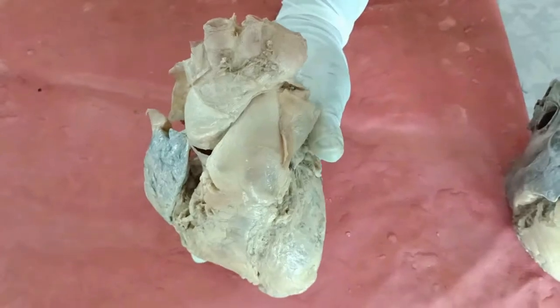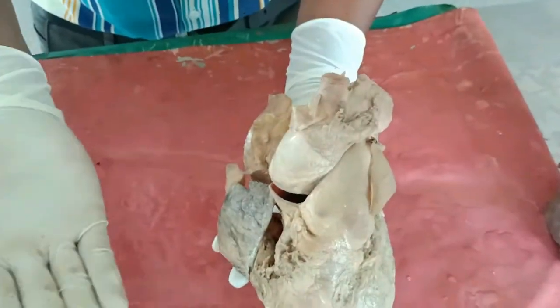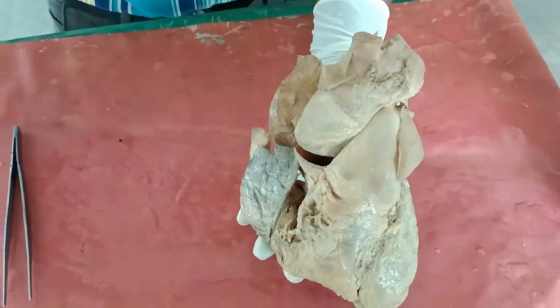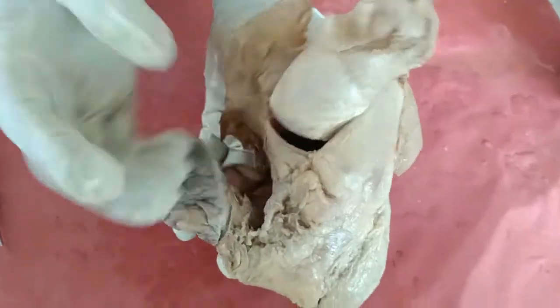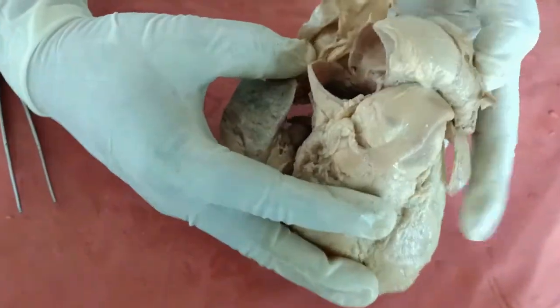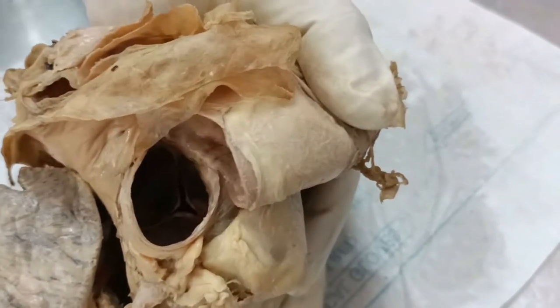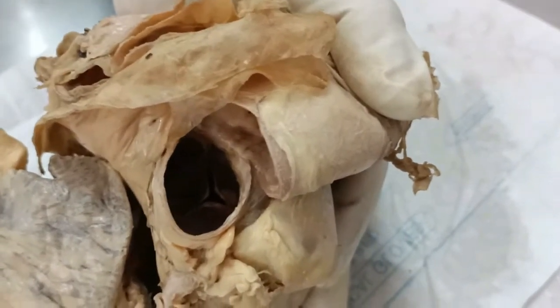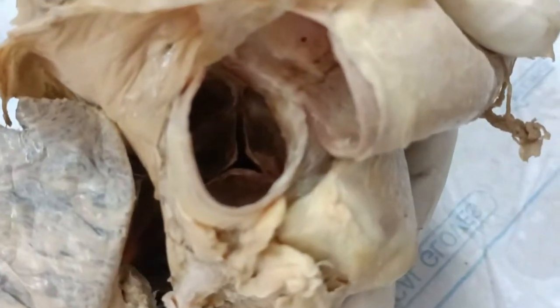Now we will discuss the blood supply of the heart. Before going to study the blood supply of the heart, you should know what the aortic sinus is. Here, we cut the aorta and I am opening it. You can see the semilunar valves very clearly. The semilunar valve contains three cusps: anterior cusp, right posterior cusp, and left posterior cusp.